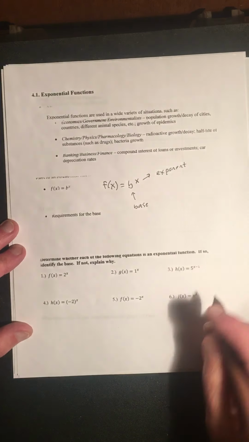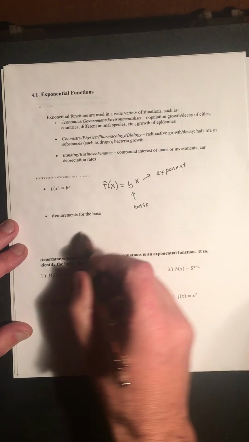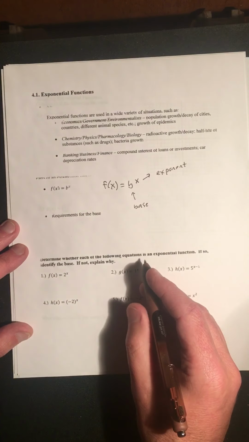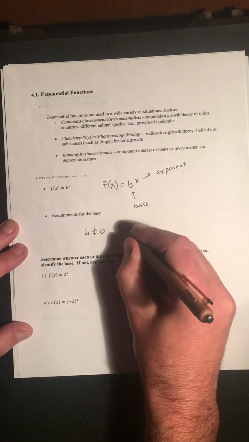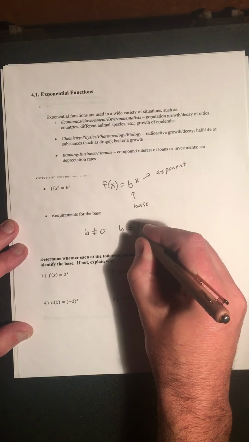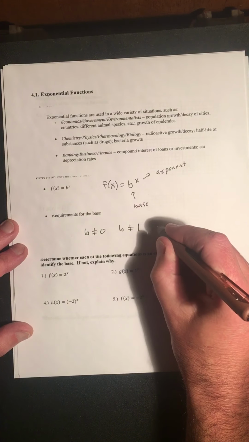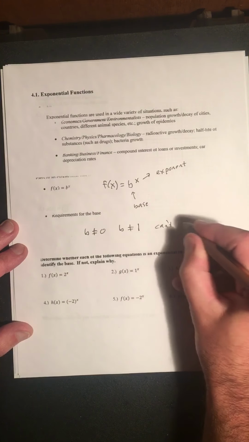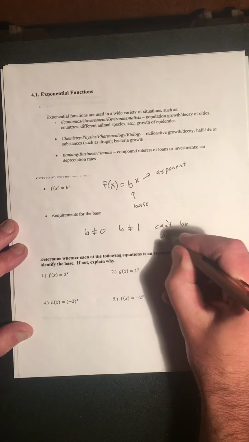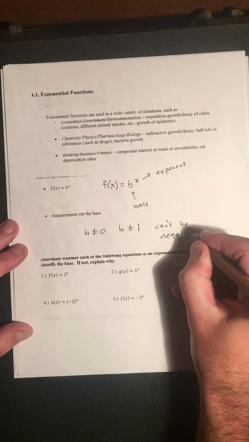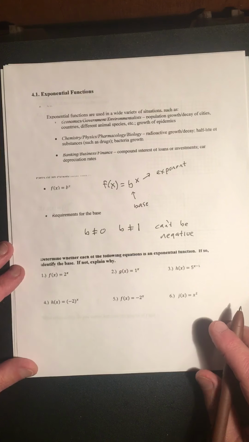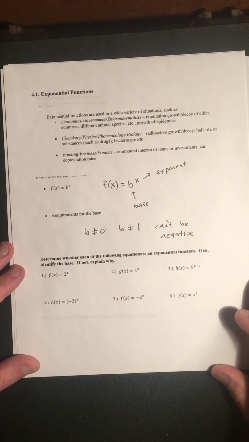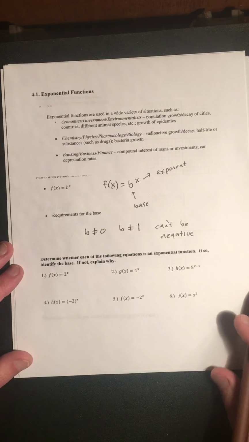I'm sure you guys have heard this before, but now, what are the requirements for the base? The base cannot be 0, the base cannot be 1, and it can't be negative. There are other ways of writing it, but you can't have 0, 0 to any power is 0, that's no fun. 1 to any power is 1, that's no fun. And they can't be negative.